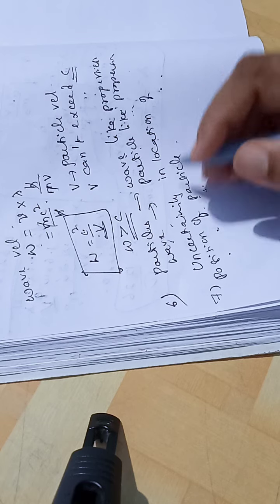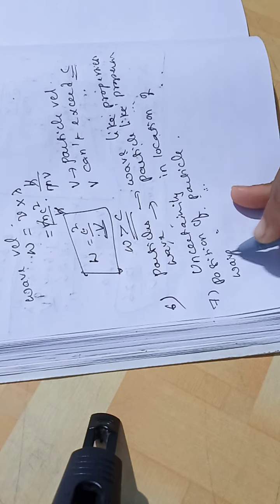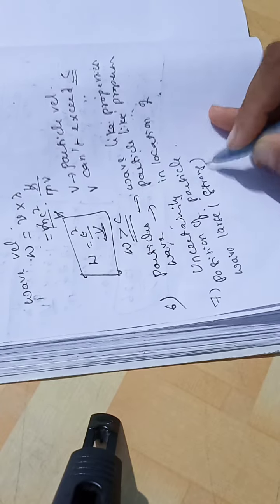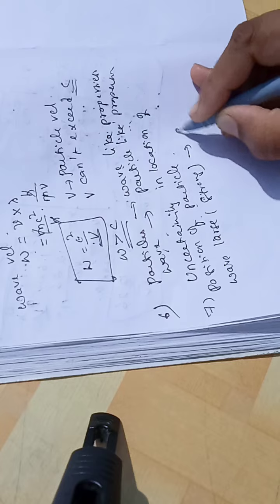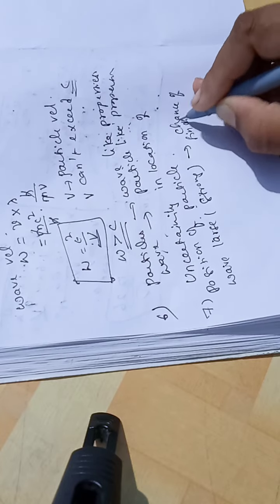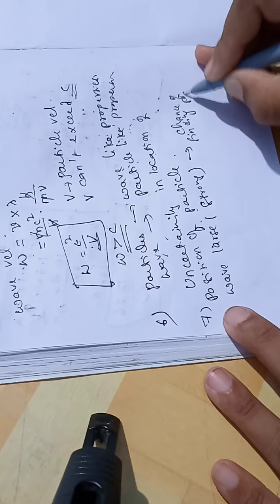However, if the wave is large, meaning strong, there is a good chance of finding the particle.